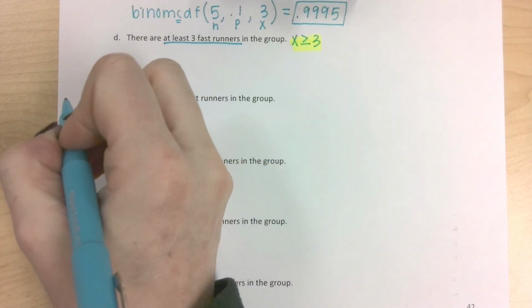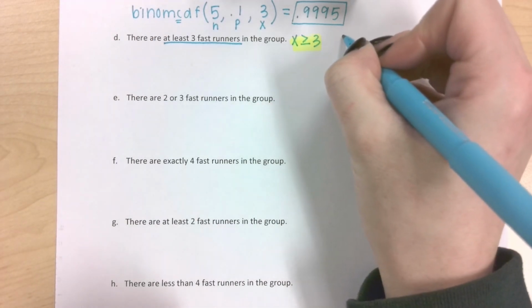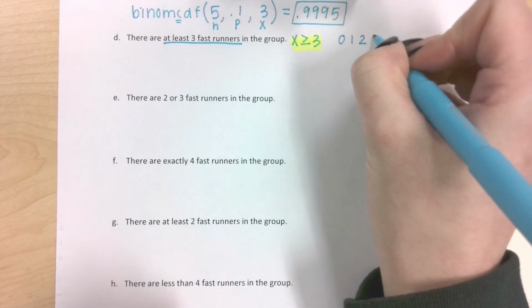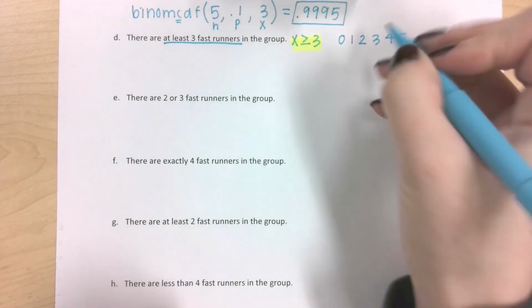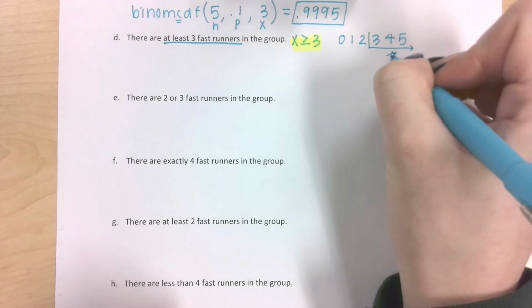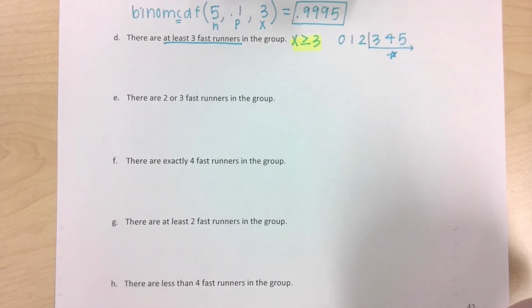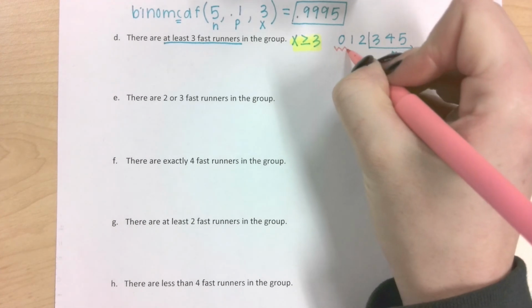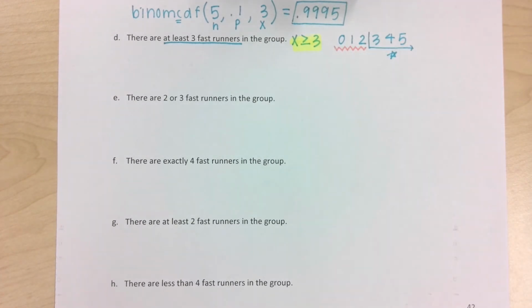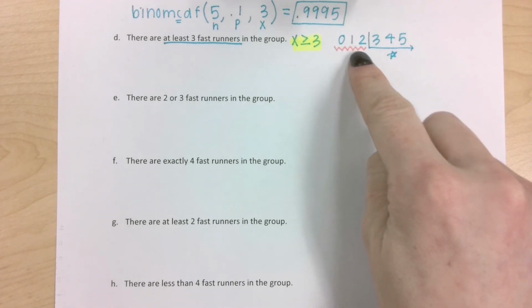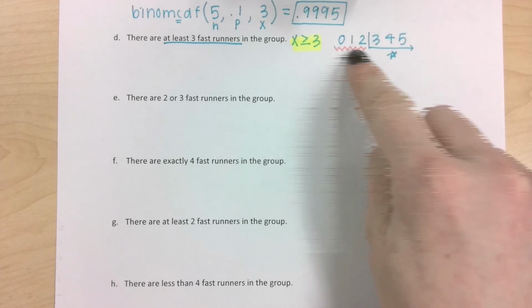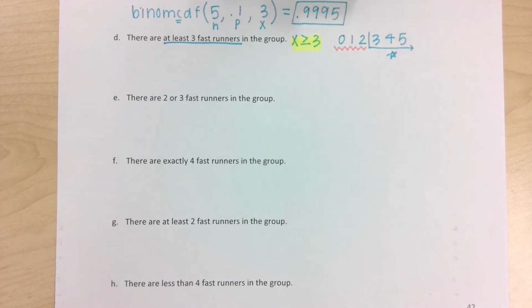So what I'm going to do is real quick just write out my sample space. I could have 0 fast runners, 1 fast runner, 2, 3, 4, or 5. What I'm doing is looking for greater than or equal to 3, so this is my goal to find. Okay, my calculator, though, can only find things to the left. So I'm going to use my calculator to find this area right here. If I knew what this percentage was, I could take that percentage, subtract it from 1, because again, this whole thing should add to 1, and it would leave me with this right-hand side.